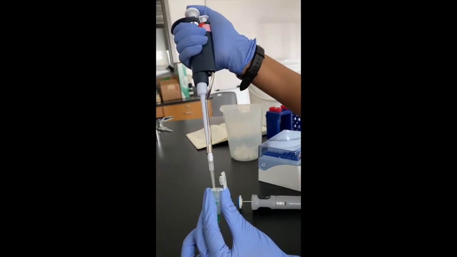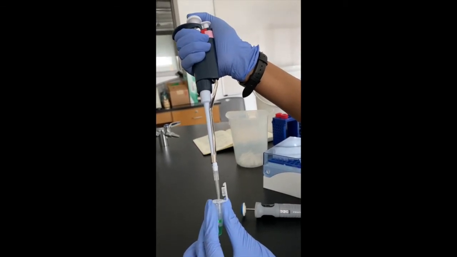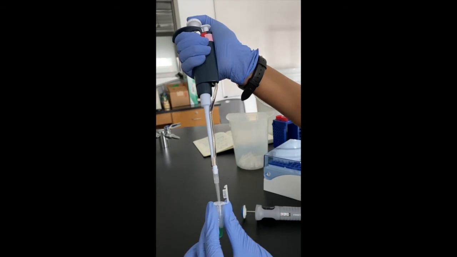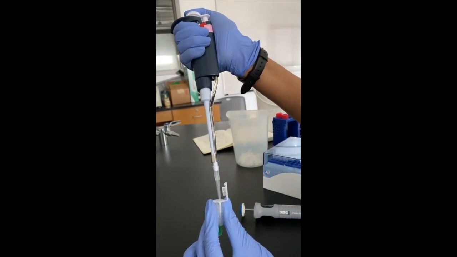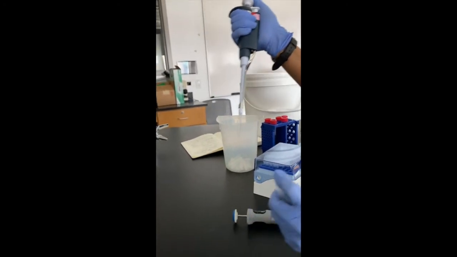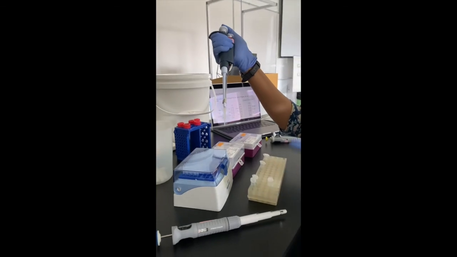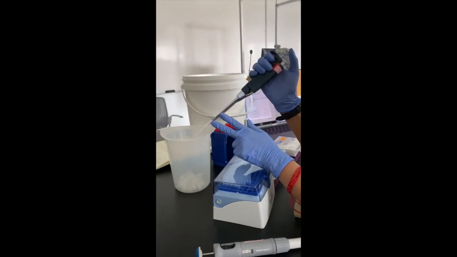You have to use your plunger and go to the first stop to dispense the liquid, but you will still have residual liquid present in your tip. So go all the way to the second stop to completely dispense the liquid off. Pull the pipette out and then release the plunger. Once you've done dispensing the liquid into the destination tube, you have to release the disposable tip.